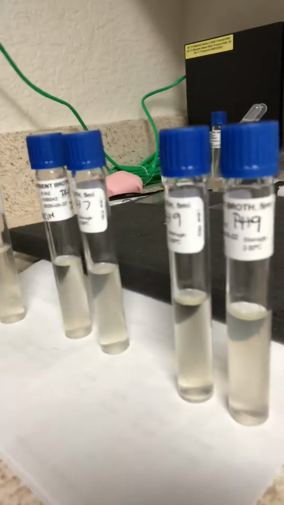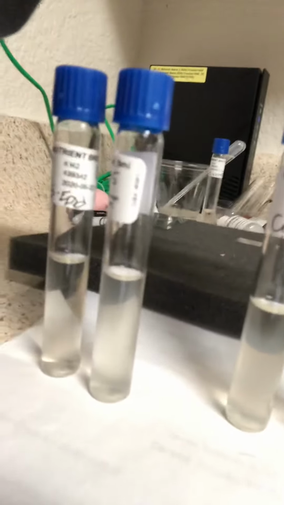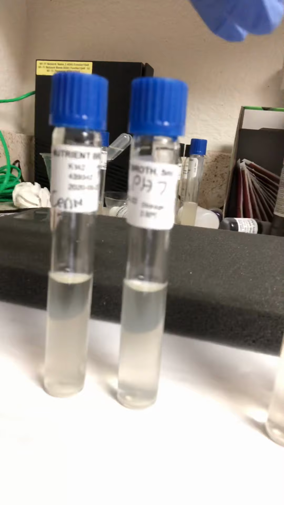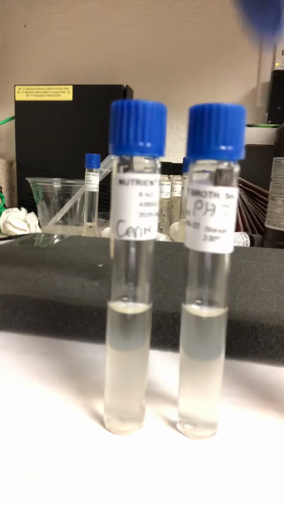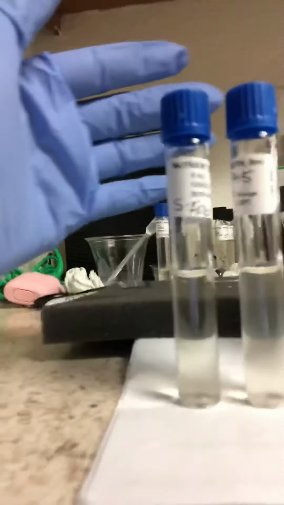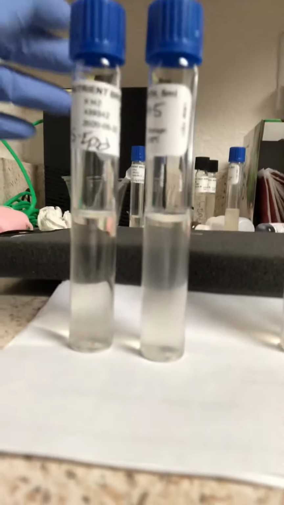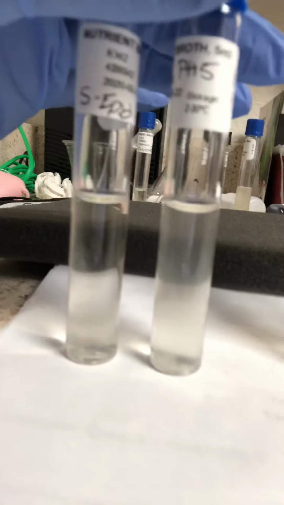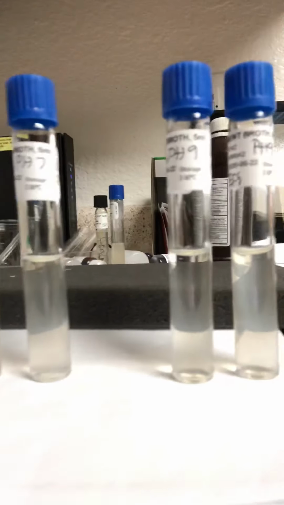So as you can see in pH 9 for S. epi, I would say that's positive turbidity and positive growth. You can see the cloudiness here. For pH 7, I'm going to also say that this is positive turbidity and positive growth for S. cerevisiae and S. epi. And for pH of 5, we do have cloudiness for both S. cerevisiae and S. epidermis. So I would say that is also positive turbidity, positive growth.